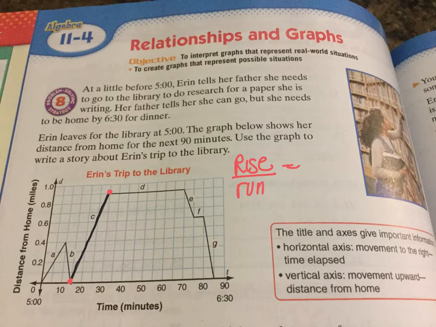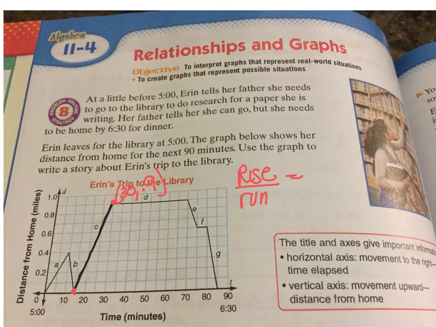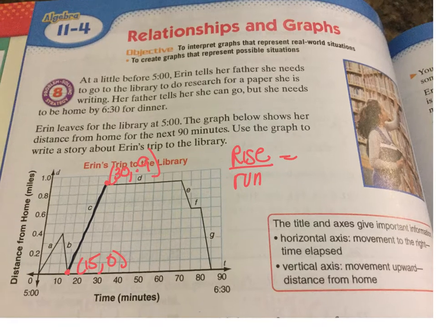So this point is 30, comma, 0.9. And this point is 15, comma, 0.